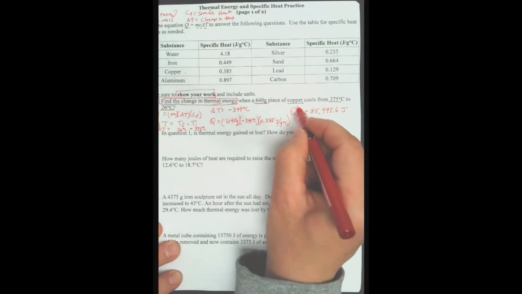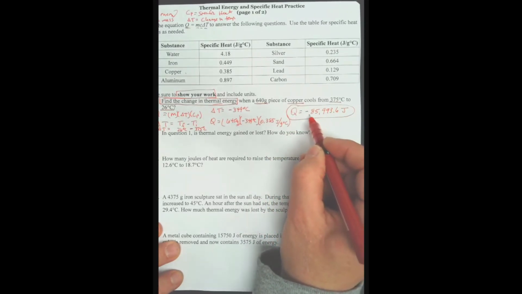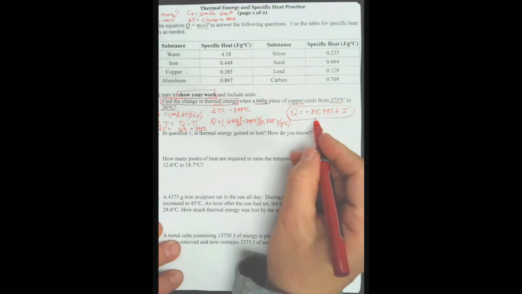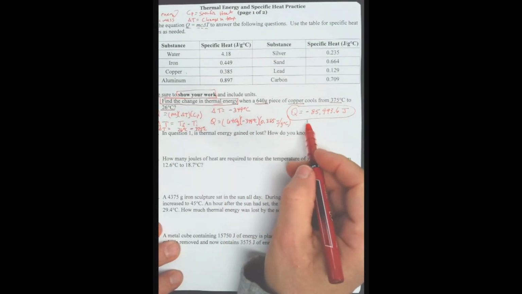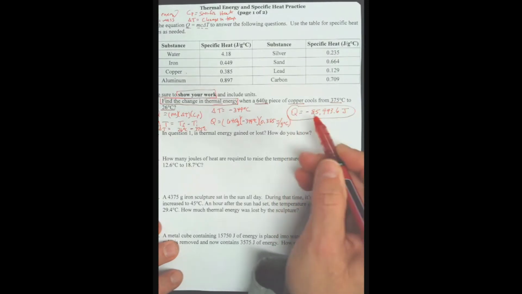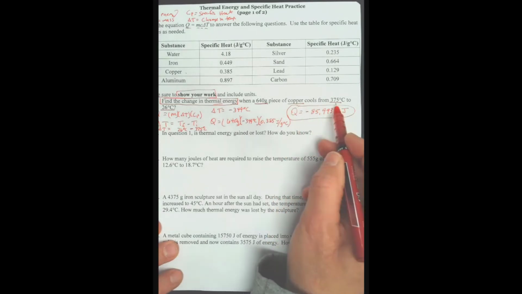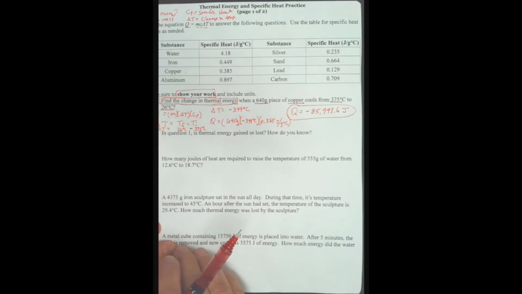And again, you guys, the most important thing to remember is that I have to include that negative sign. And that tells me that I've had a loss in thermal energy that caused this copper to cool from 375 degrees Celsius down to 26 degrees Celsius.